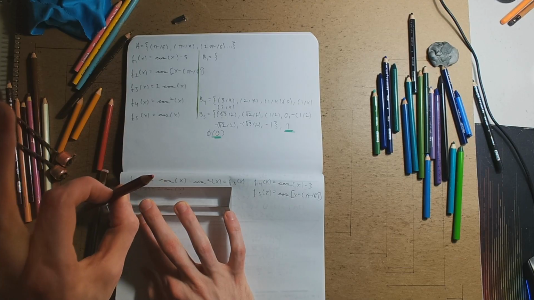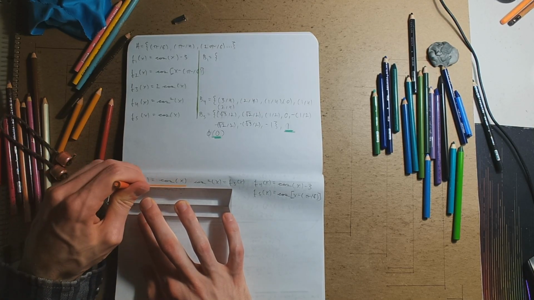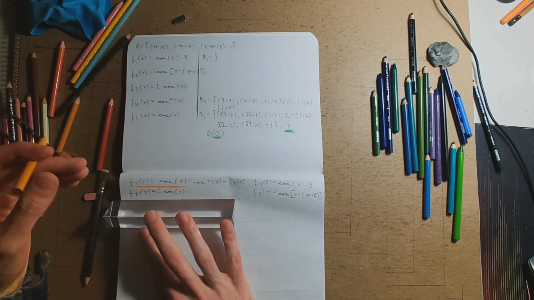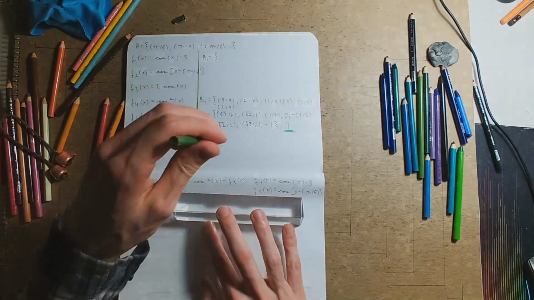Say we're reserving red for the original function, go straight to orange. Spanish orange. Green.